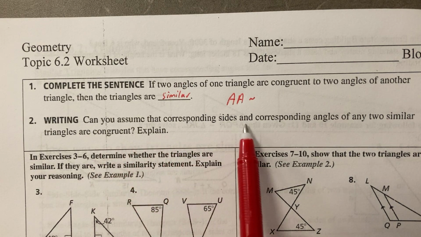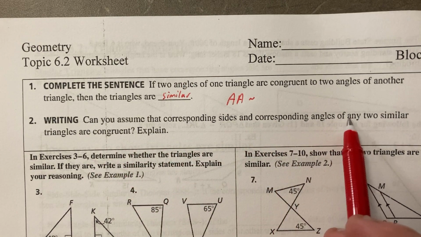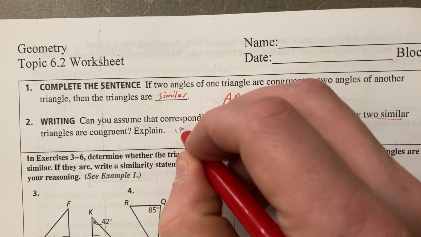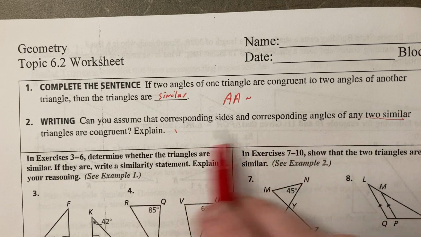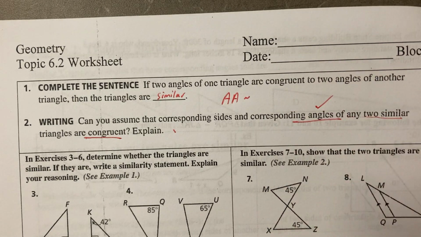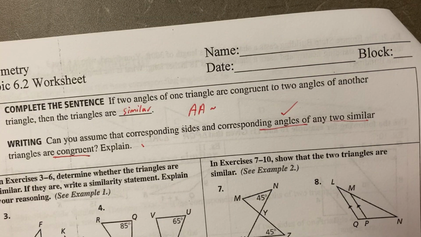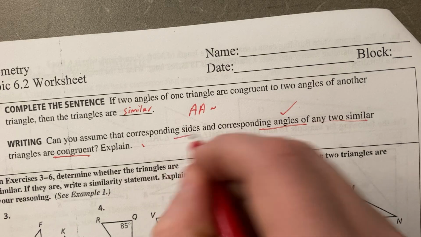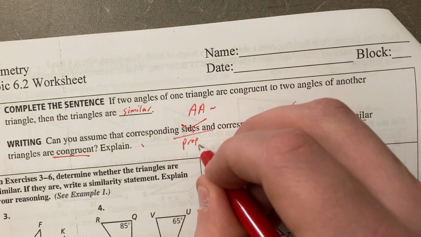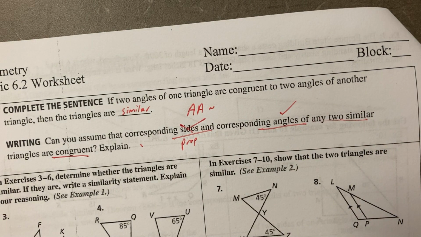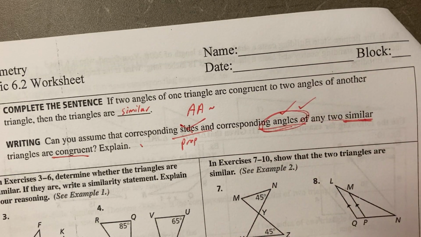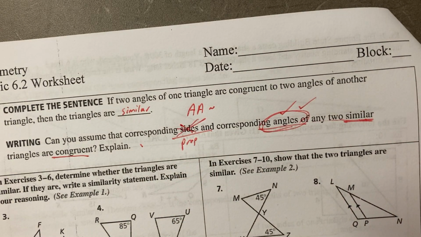Can you assume that corresponding sides and corresponding angles of any two similar triangles are congruent? Corresponding angles, yes. Corresponding angles will be congruent. Corresponding sides, no. Corresponding sides will be proportional. So write a little something about that. If the shapes are similar, angles will be congruent. Sides will be proportional, not congruent.